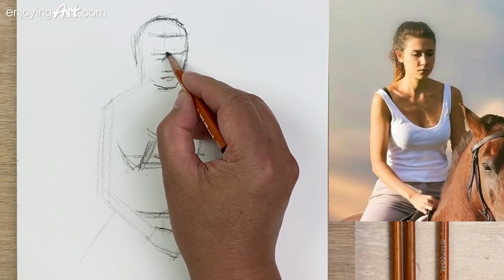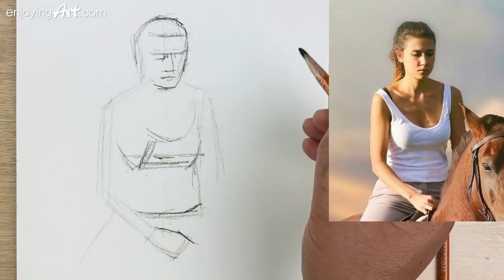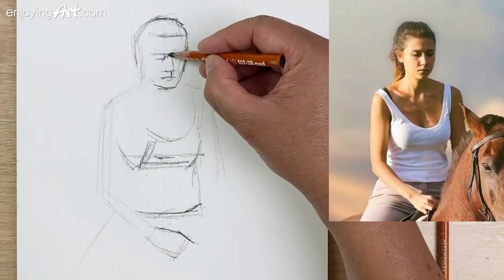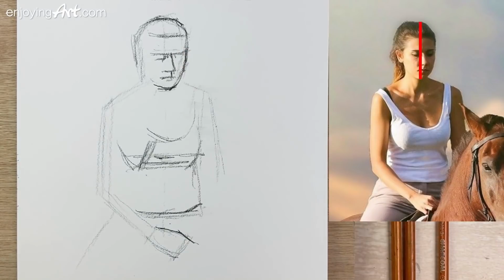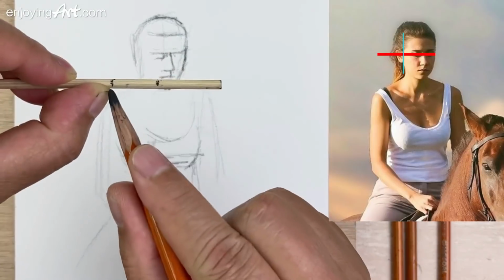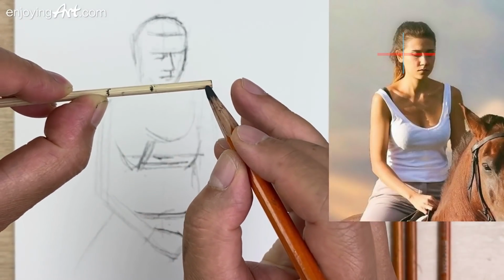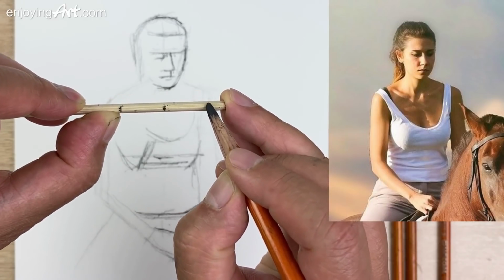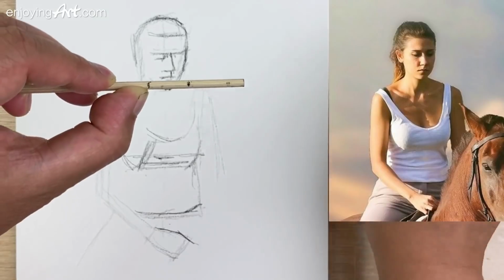And then the eye over here and the eye on the other side. Now, before we go any further, we need to measure to see the width of the face compared to the height of the face. Take the height, which we already know, and rotate it, and you're going to find it to the inside of the ear. Now let's take a look. This is the height of the face. This is the width. It's a little bit more than half.